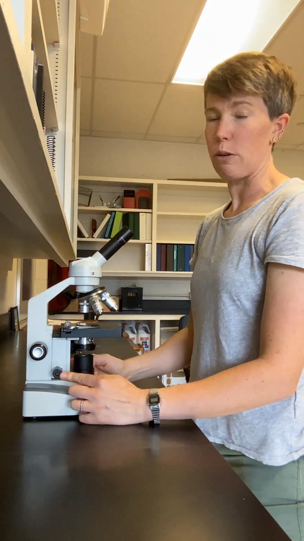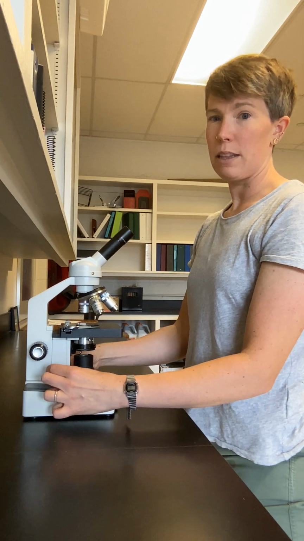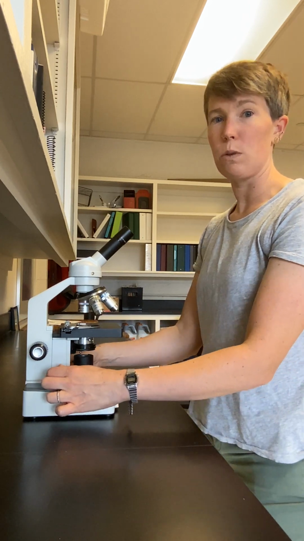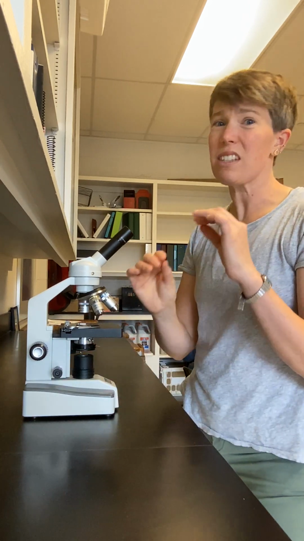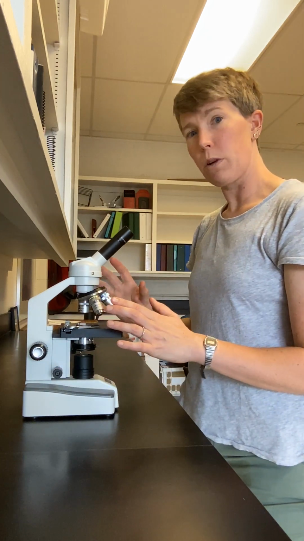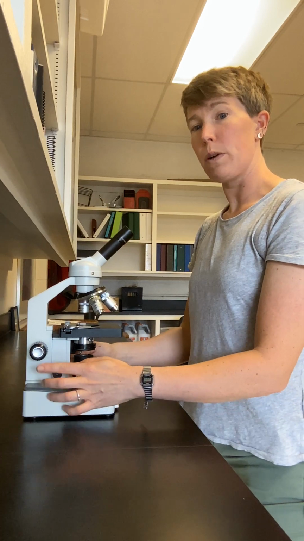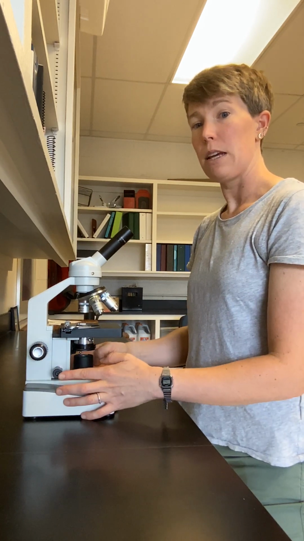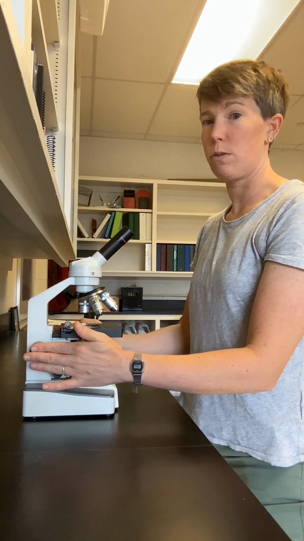This is the fine focus knobs, and it's also raising and lowering the stage when I move it around, but it's doing so imperceptibly, just a really small amount. So when you're first bringing your sample into focus, you always want to use the coarse focus knobs, not the fine focus knobs, coarse focus knobs only.